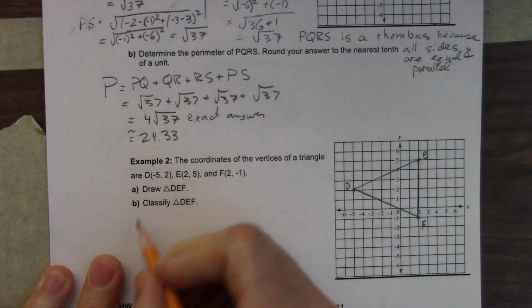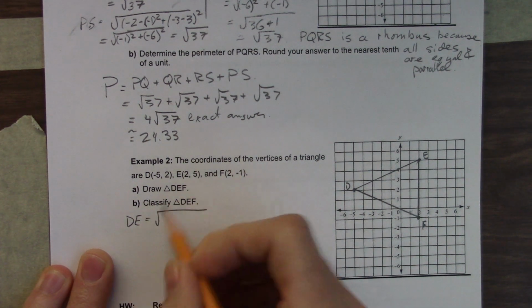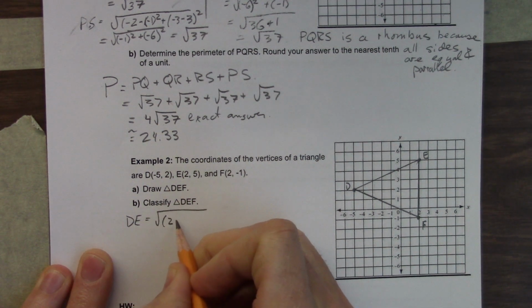So first let's check the length of DE. Okay, so for DE we're going to do 2 minus.